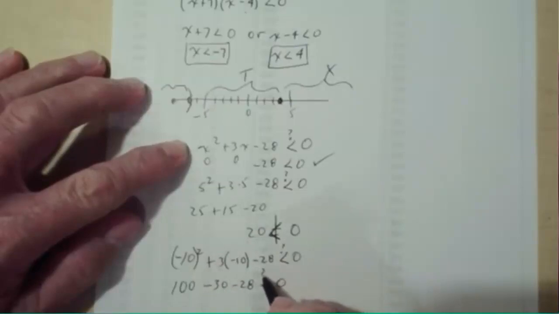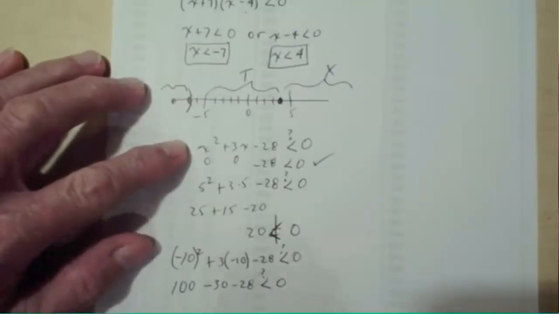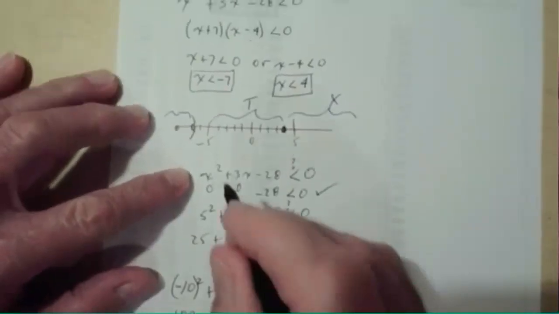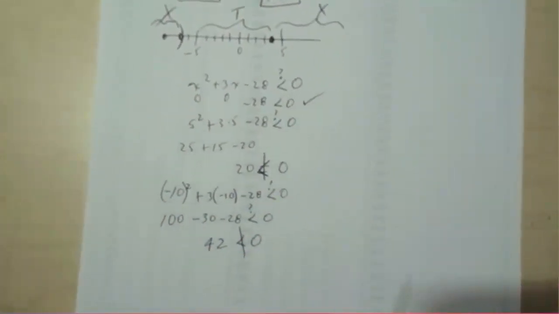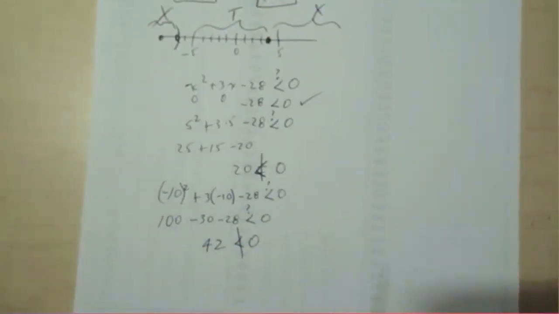Is that less than 0? Let's see, 100 minus 30 is 70, minus 28 is 42. Is 42 less than 0? No. So this area is not in our area.